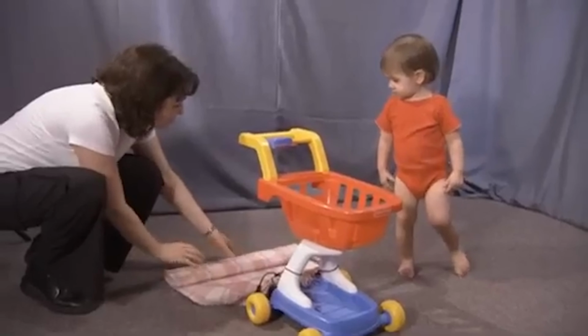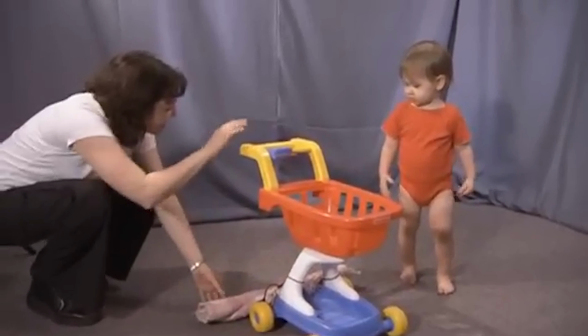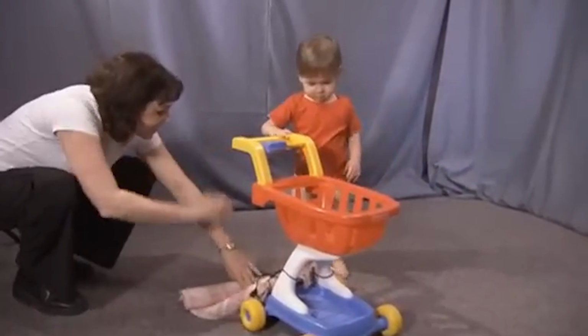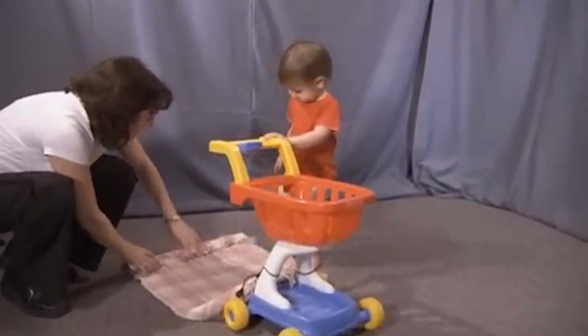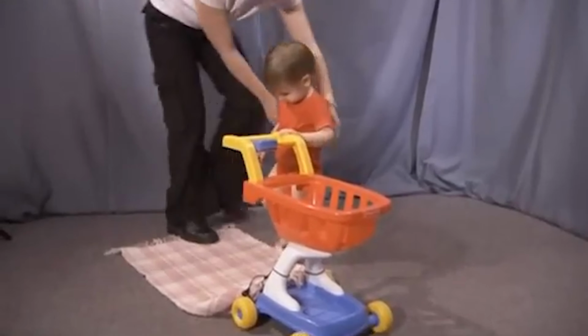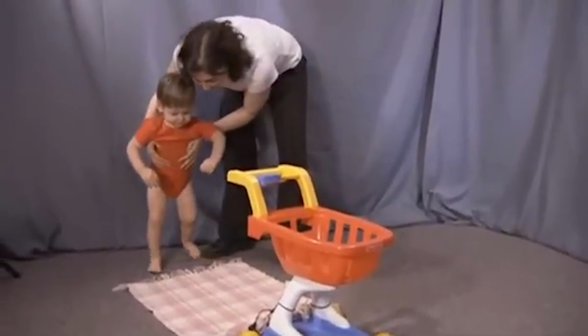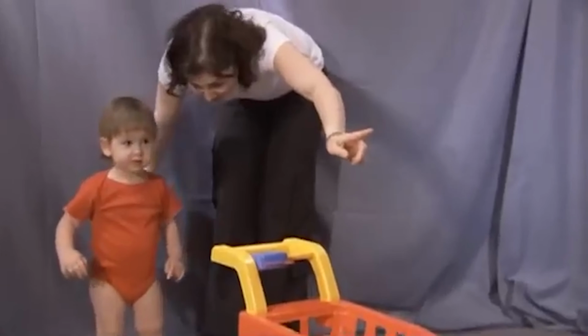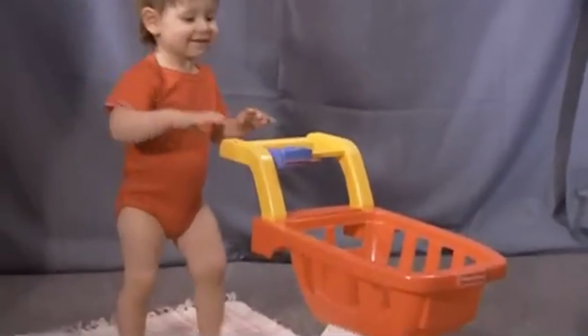Look, so you can roll it up like that, see that, and you can push it. 15-month-old Ainsley is introduced to the shopping cart. I'm gonna get you to push it. After a brief demonstration, researchers wanted to see if Ainsley will figure out how to get the cart to her mother.